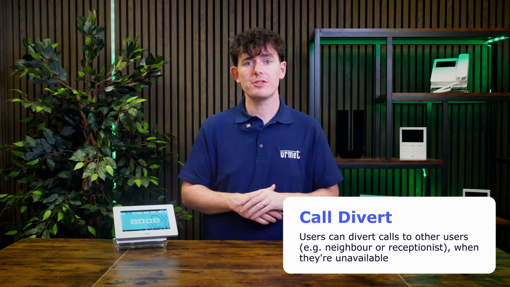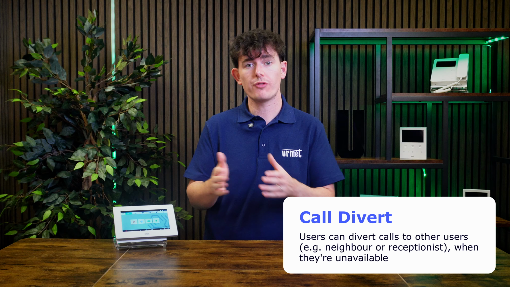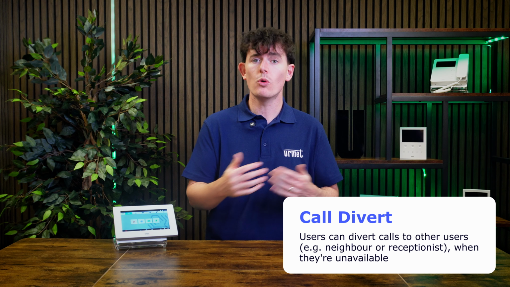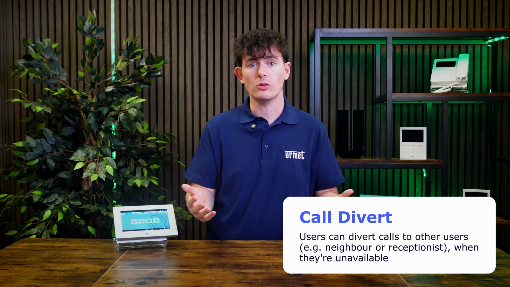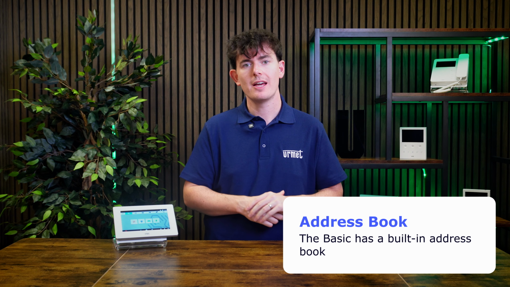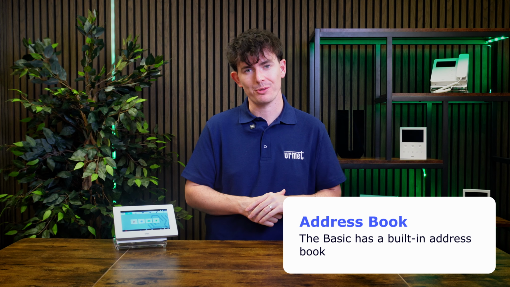Call Divert mode allows the user to automatically forward calls from their Basic monitor to another person, such as the concierge, a neighbour or receptionist when they're unable to take a call, as long as the contact is saved in their address book and on the same site. And yes, you did hear that correctly, the Basic does have a built-in address book.